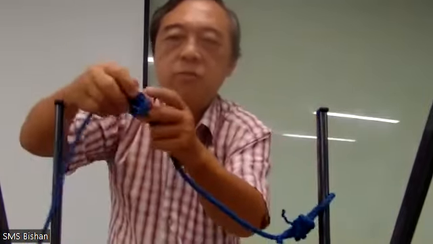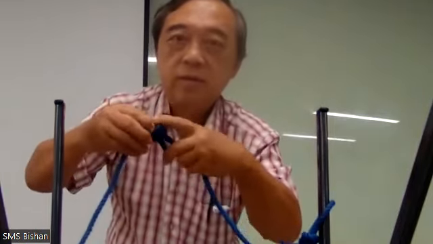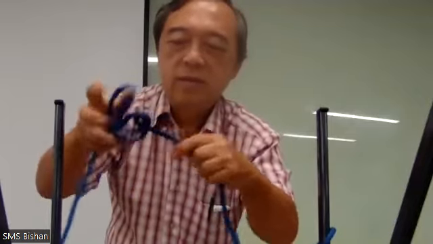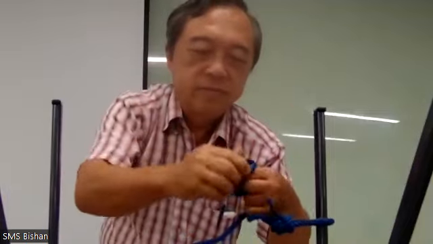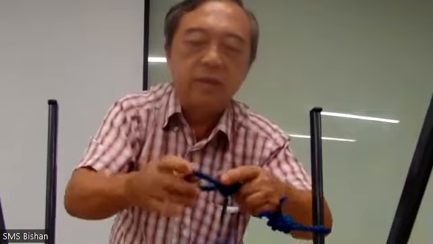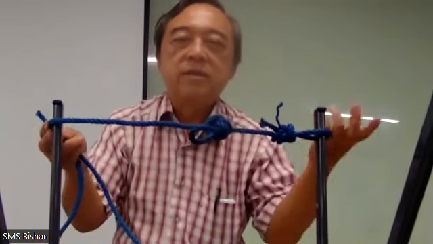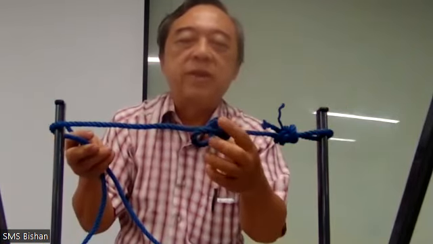Then you need this knot somewhere between the trees. Okay, once you know how to use this method, it doesn't matter. You don't need to remember all the techniques. You just remember the concept, then you will implement it anywhere.